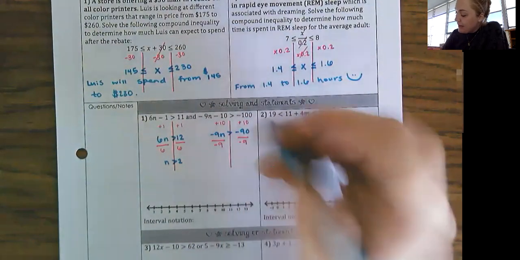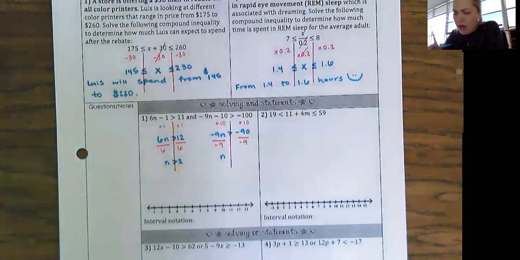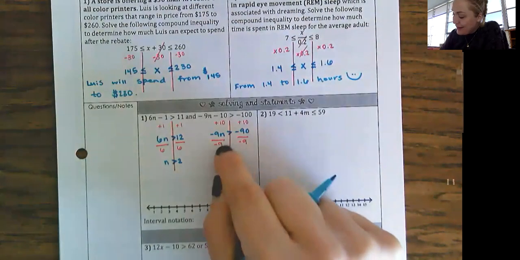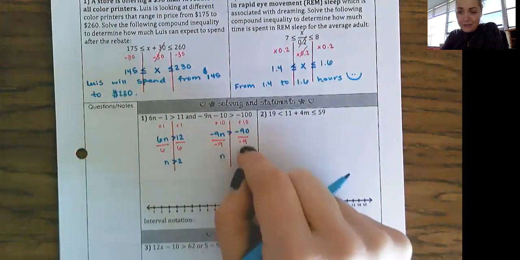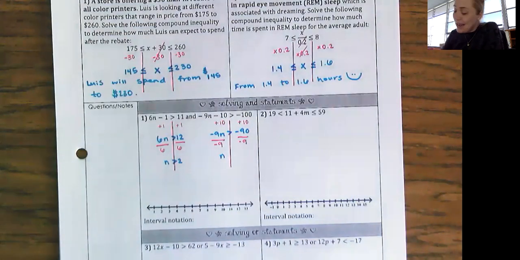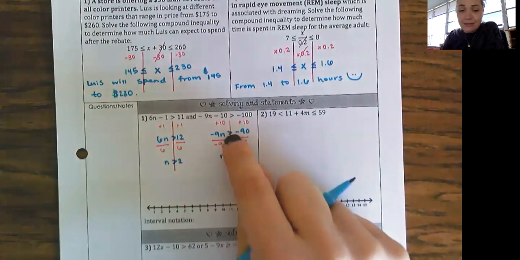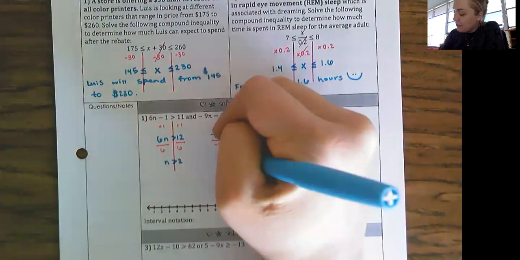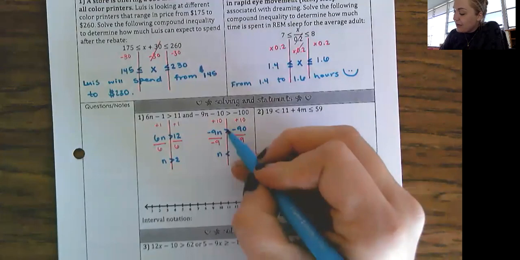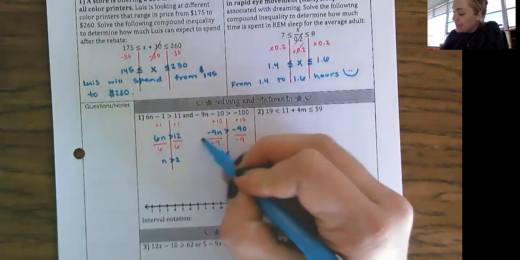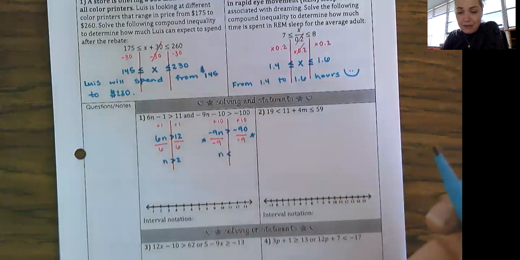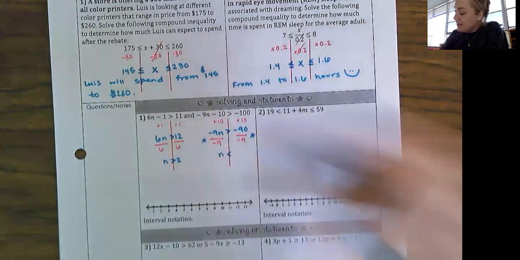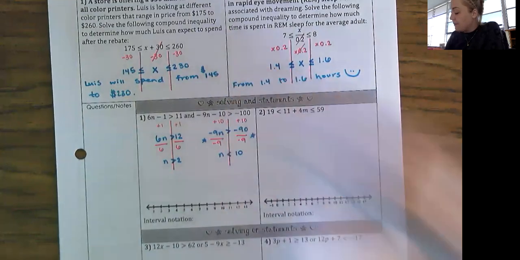Negative 90 divided by negative 9. Pause. Do you notice how I divided by a negative on both sides of the equal sign? What happens when I divide by a negative? That greater than symbol becomes a less than symbol. Okay, so greater than became less than because remember I had to reverse the symbol in the middle. Negative 90 divided by negative 9 is positive 10.